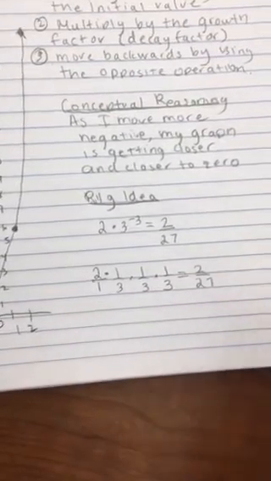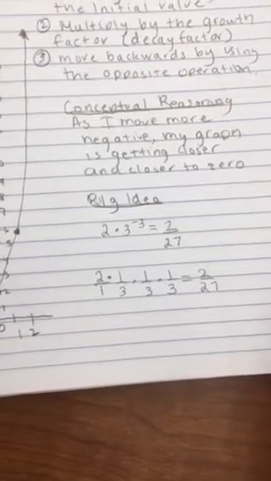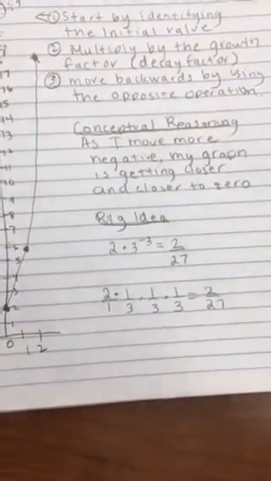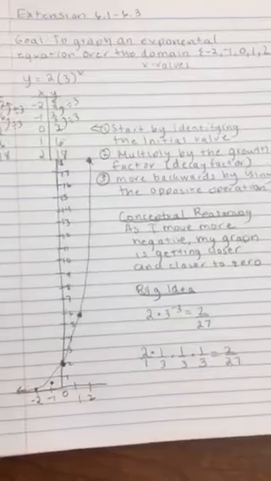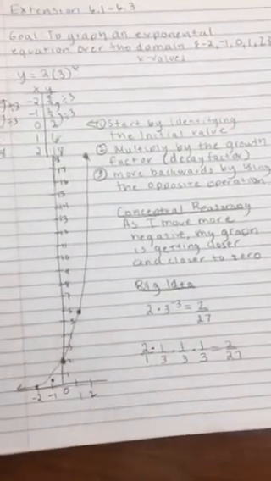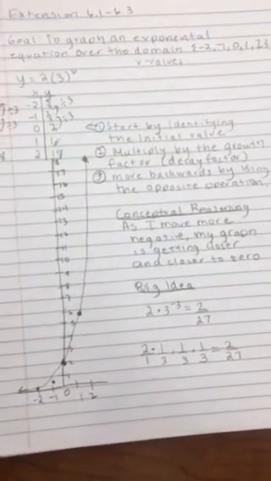What you're going to be working on now is a writing prompt, a worksheet where you're going to be practicing this idea of negative exponents and graphing. And I will see you guys on Monday to study for your assessment. Have a good one.